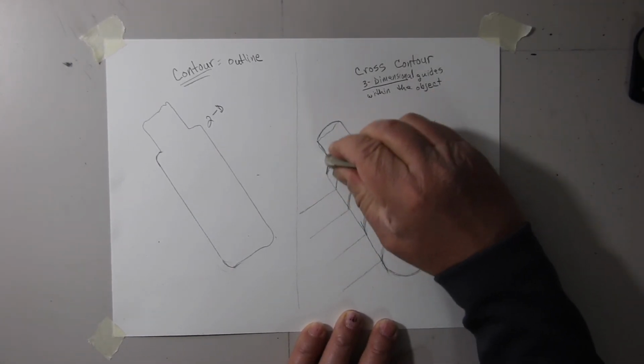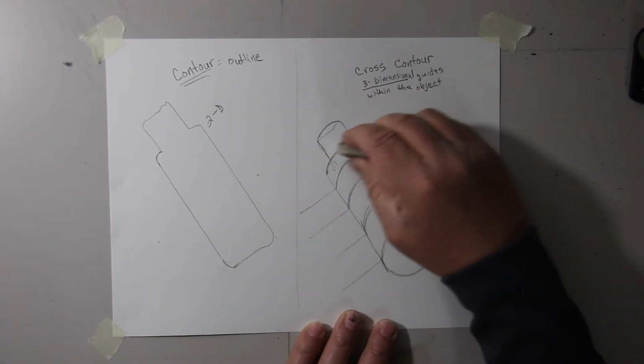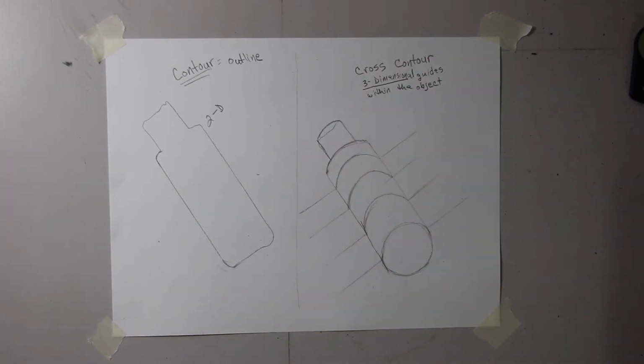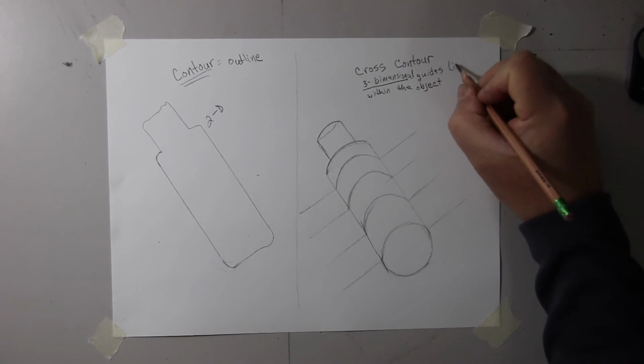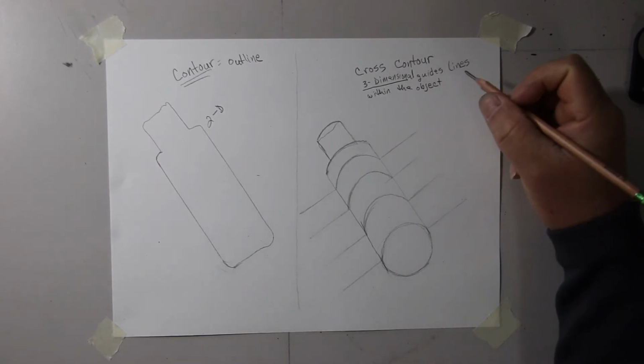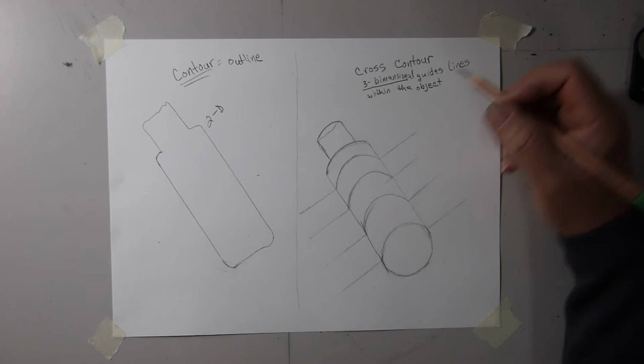The key to remember is that these are guidelines, three-dimensional guidelines. You're not always going to see them in the final product, but they will help you add patterns, textures, and values so that they follow the three-dimensional forms of the object being drawn.